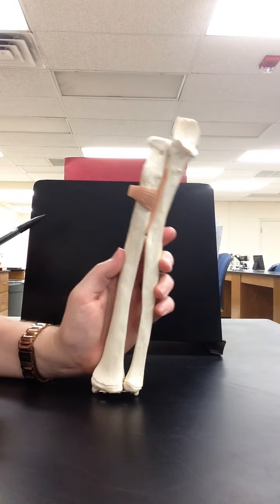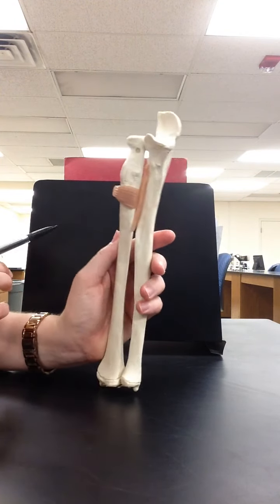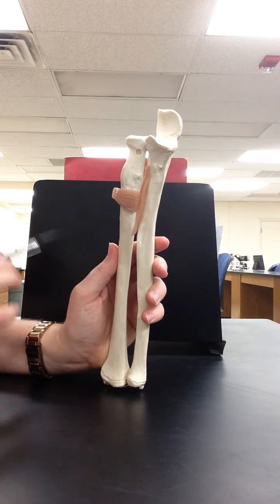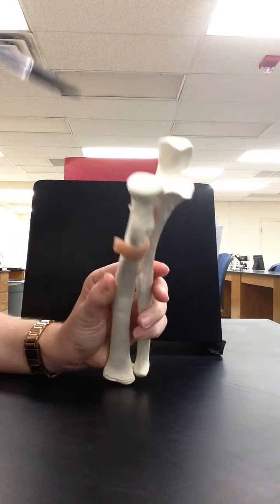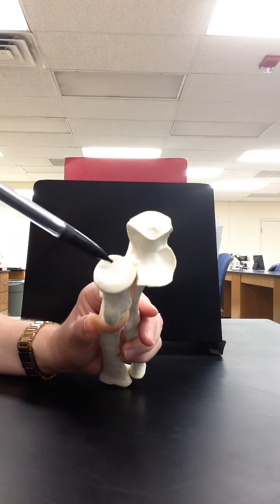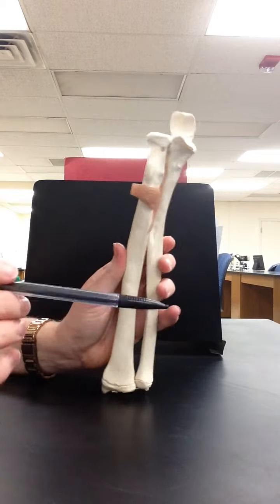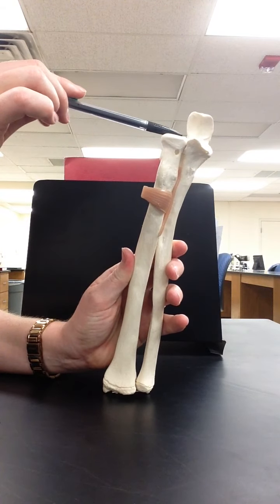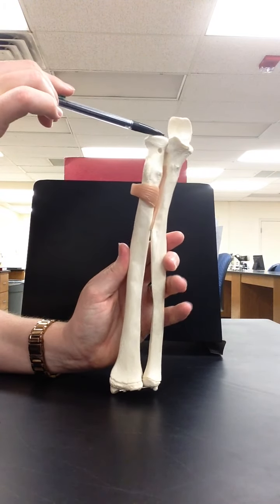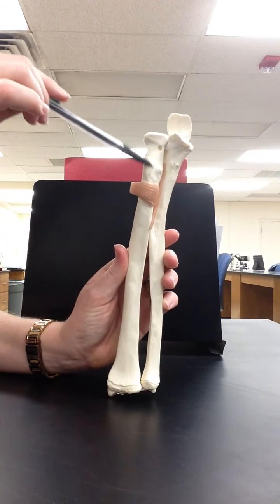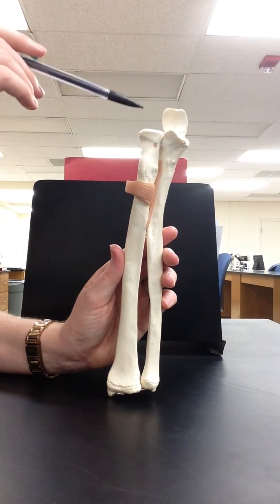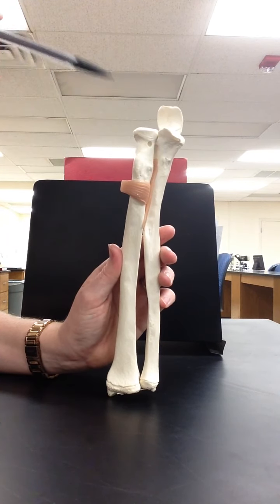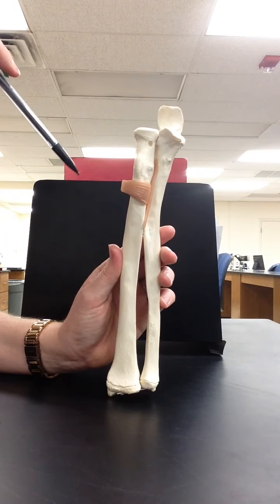Then if we move on to the radius and the ulna, which are the two bones in our forearm, we'll start with the radius. The radius has a hammerhead-like head. The head of the radius kind of looks like a hammerhead here, and that's how you'll be able to identify the radius. On the anterior part of the radius, we have the radial tuberosity, which is one determining feature of whether you're looking at anterior versus posterior.